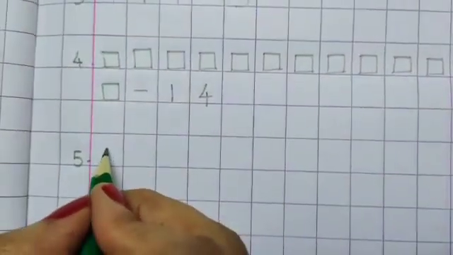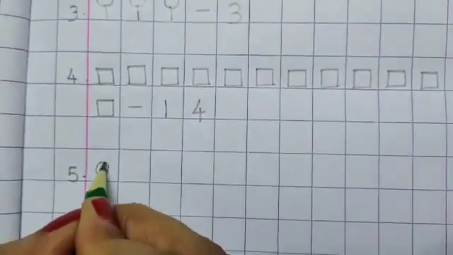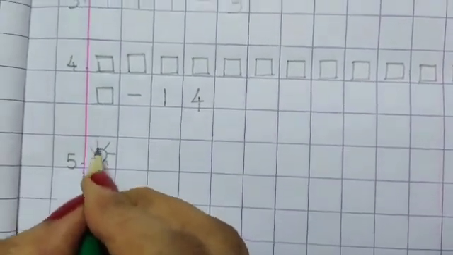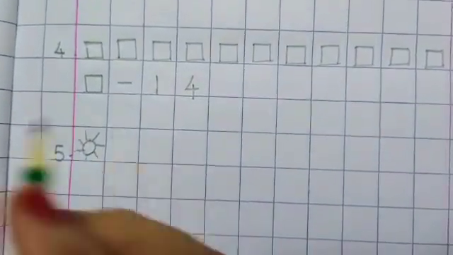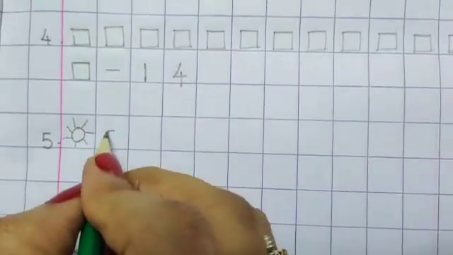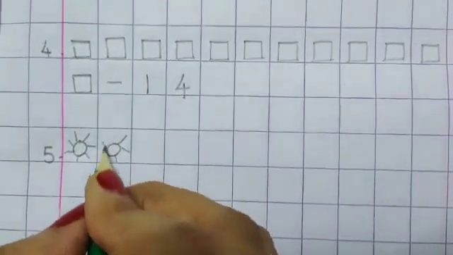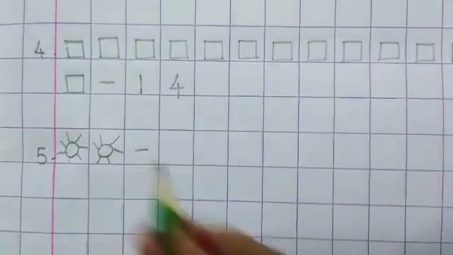Now we'll draw a circle and some slanting lines. What is this? Yes, it's the sun. One more circle and slanting lines and a dash. Now let's count. 1, 2.